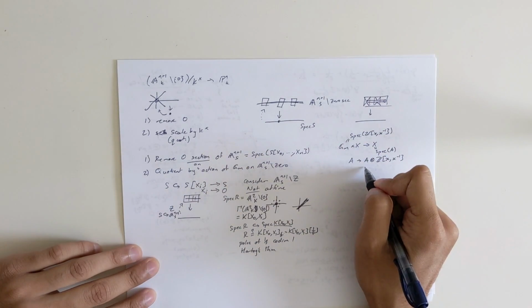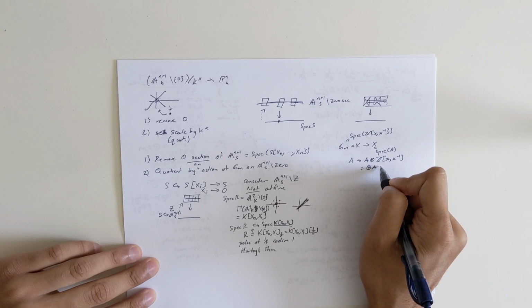And so what you can do is rewrite this as a direct sum of A tensor Z to the n.